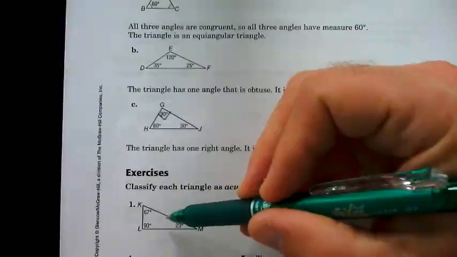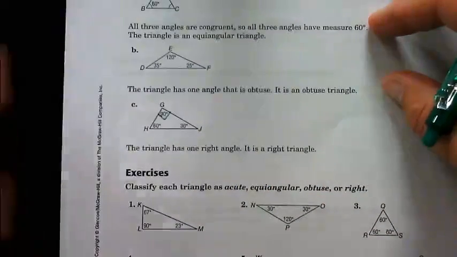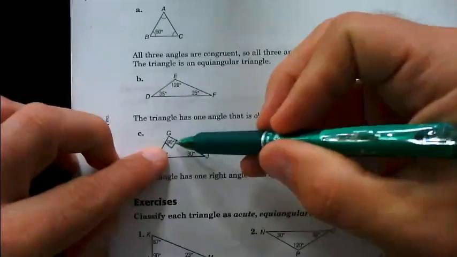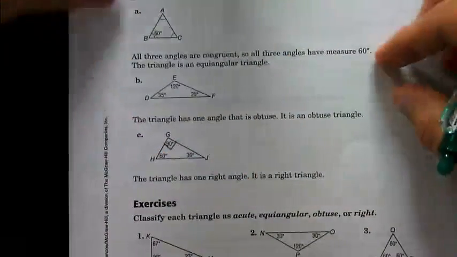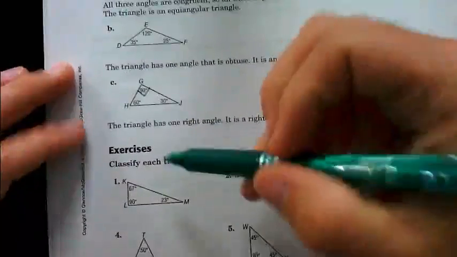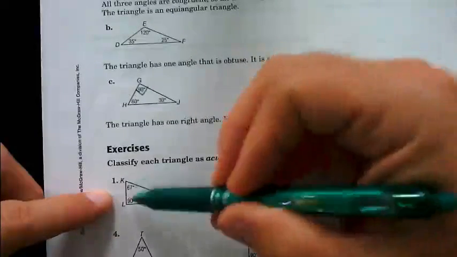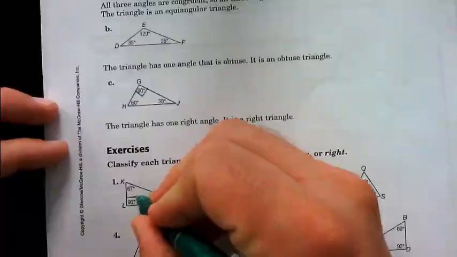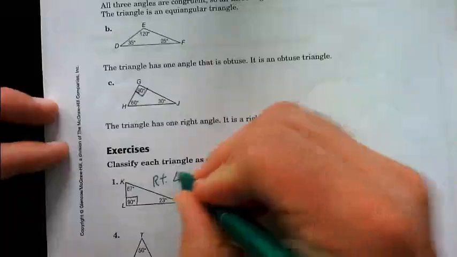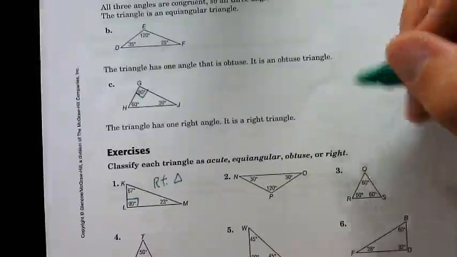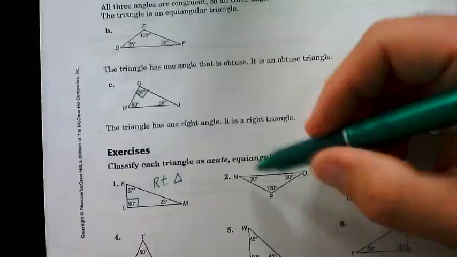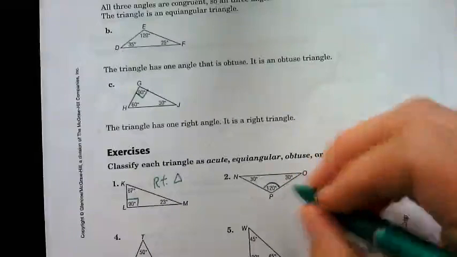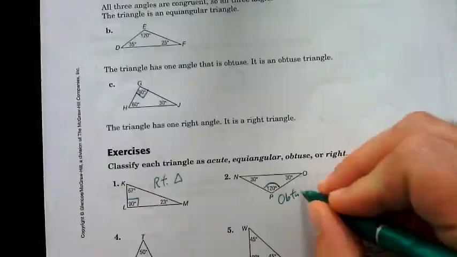On number 1. Yes? For example, C, I don't think that's right. How is it a right angle? There is a 90 degrees. It says 90 degrees. Oh. Yeah, all right. So now, on number 1. Are all of them acute, or do we have a right angle or an obtuse angle in there? We have a right angle, therefore this is a right triangle. On number 2, it is obtuse, you're right, because this angle here is 120. That's an obtuse angle, so this would be an obtuse triangle.